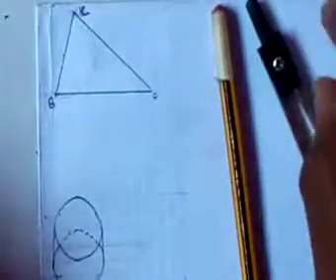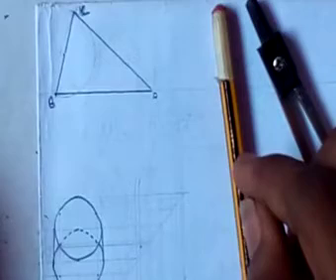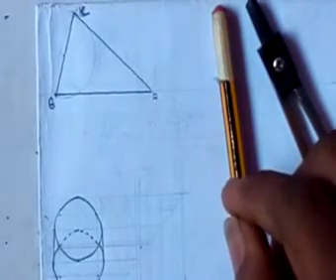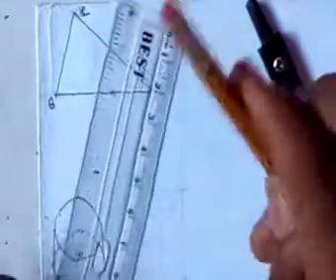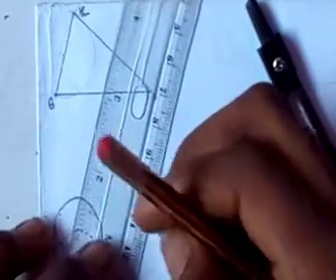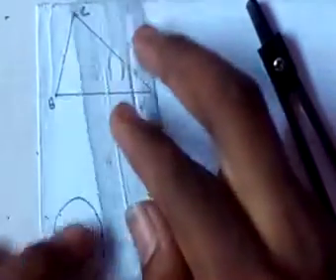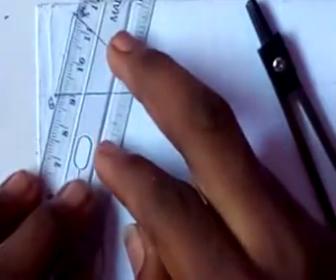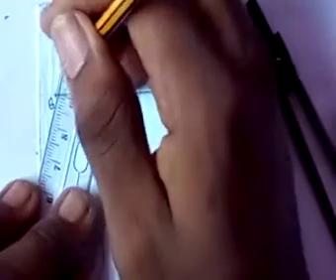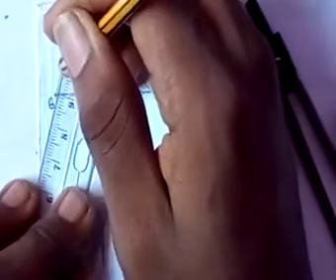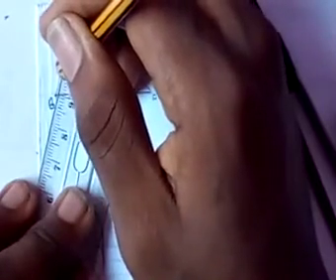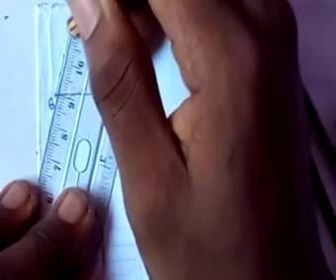The next step is to divide the base into an even number of equal parts and project lines vertically to the plan, horizontally to the end elevation, and perpendicular to the base to the semicircle. Let's divide this into 2 equal parts. If this is 13, this will be 6.5. This should be the midpoint here.